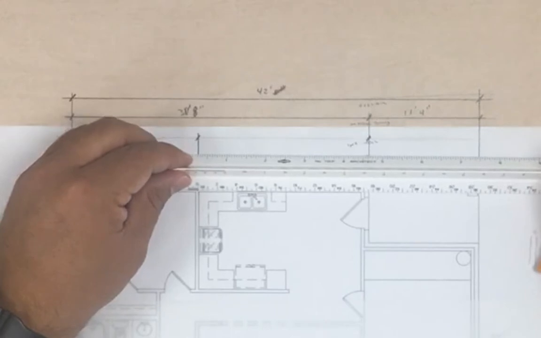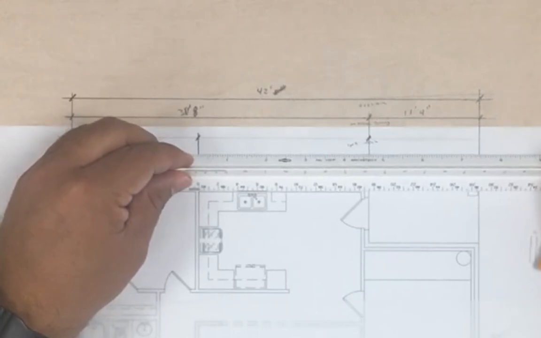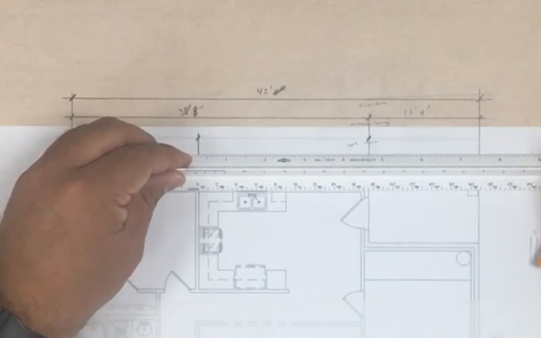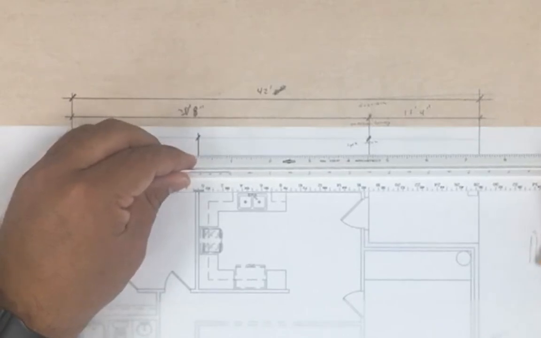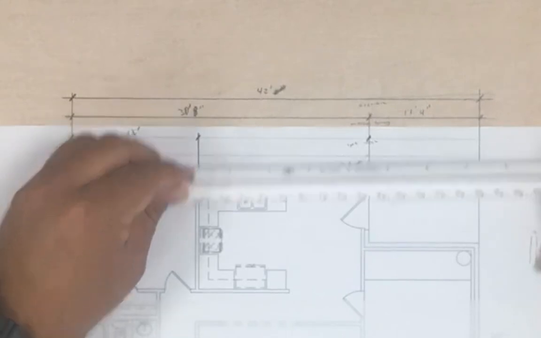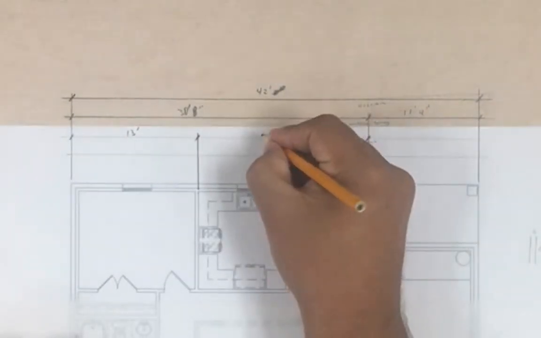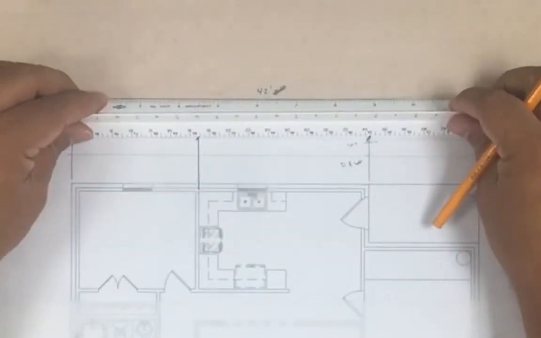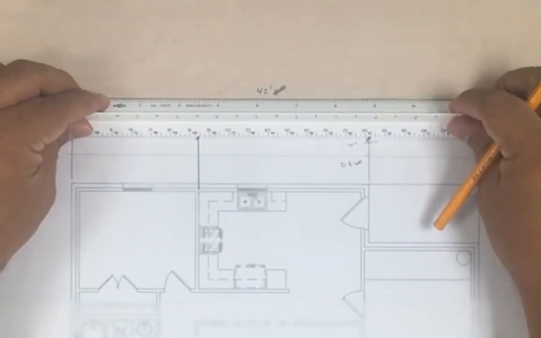I'm gonna go, and this one is, let's see, let's put it right here. That's 17.6, more or less. 17.6. So this one is 17 feet 6 inches. Now I'm just gonna make this line a little bit darker so you guys can see it.